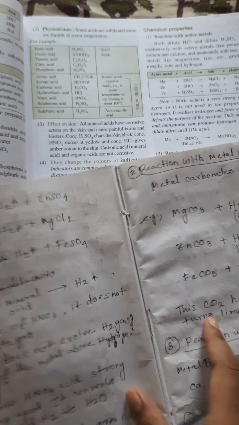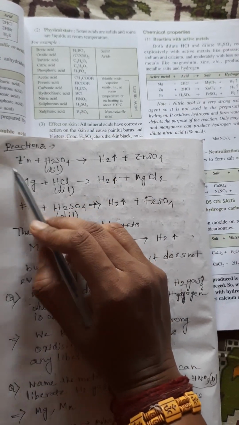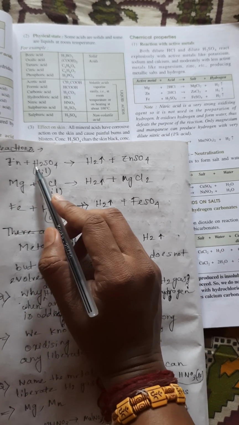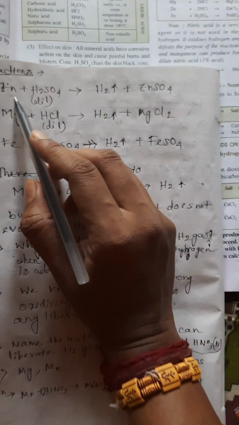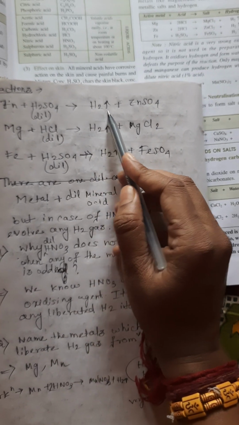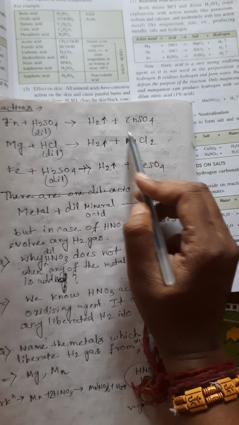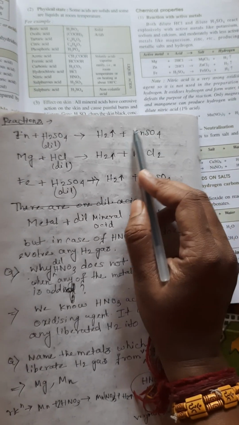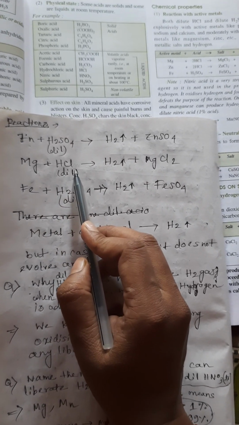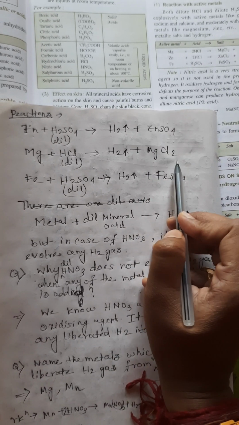Now, what will be the reaction? Zinc is an active metal compared to hydrogen. When zinc reacts with dilute sulfuric acid, hydrogen gas is liberated and zinc sulfate is formed as a salt. When magnesium is treated with dilute hydrochloric acid, hydrogen gas is liberated and magnesium chloride is formed as a salt.